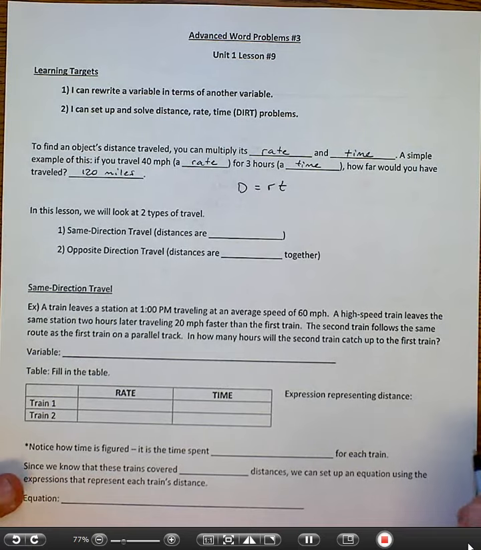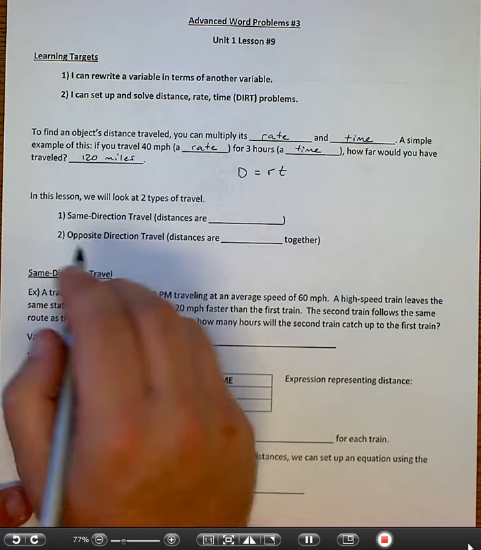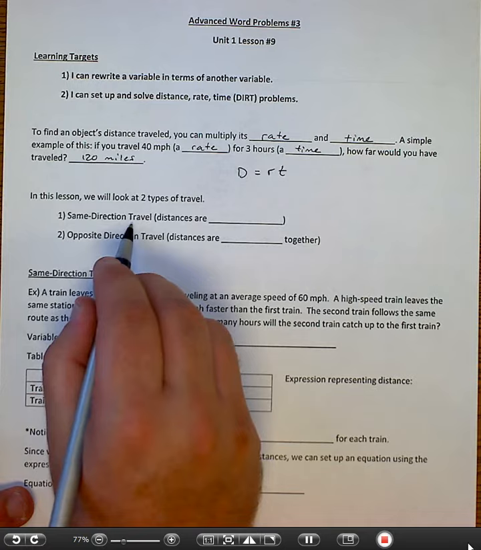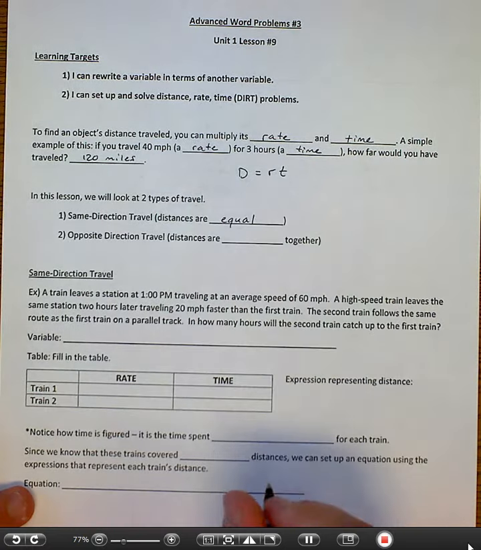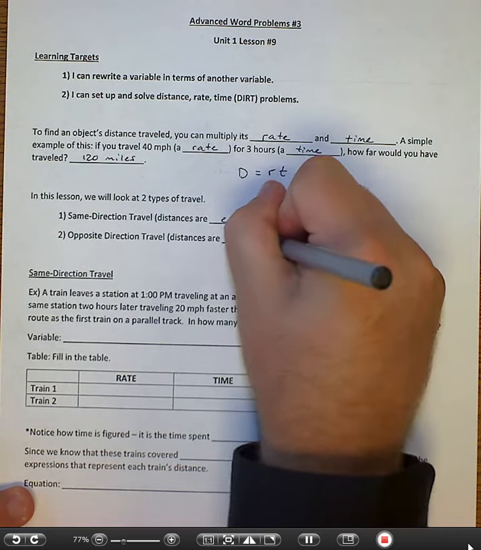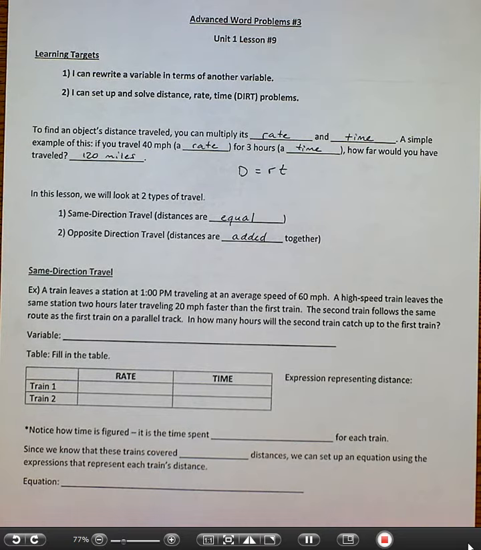So in this lesson, we're going to look at two types of travel. Same direction travel, where the distances are equal, okay, and opposite direction travel, where the distances are added together. And we're going to do same direction first, okay?